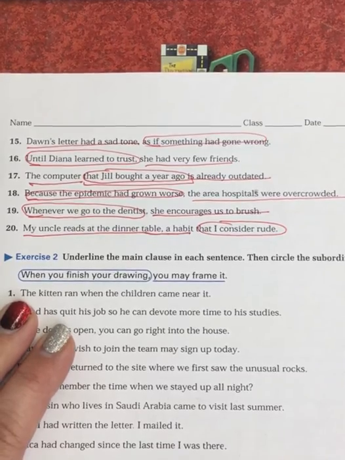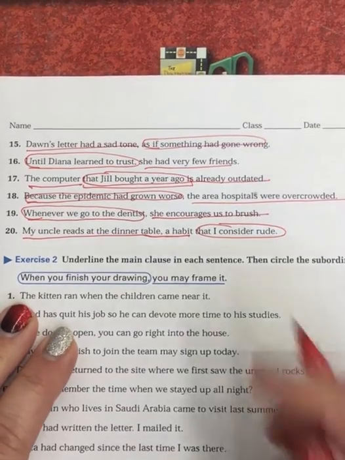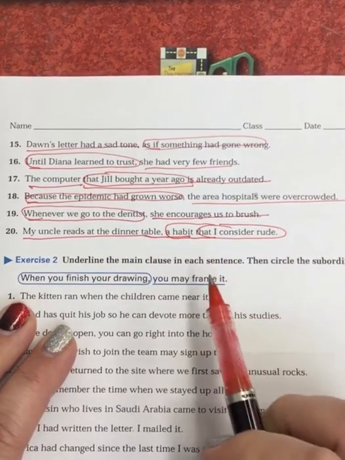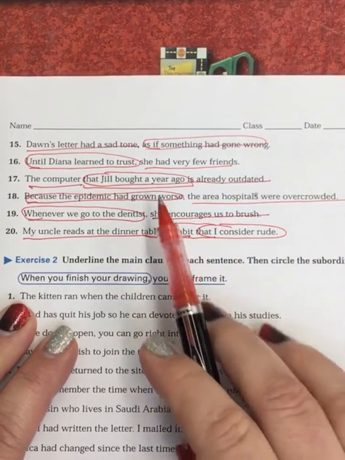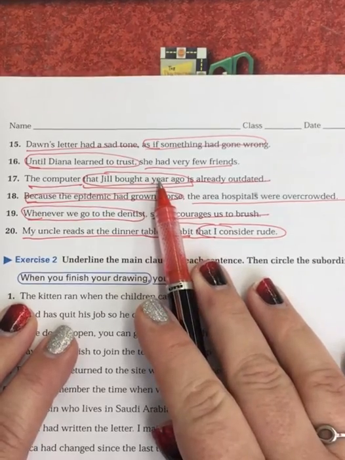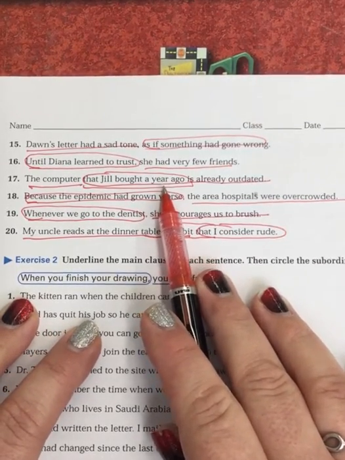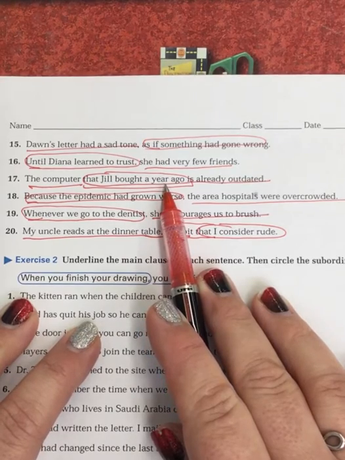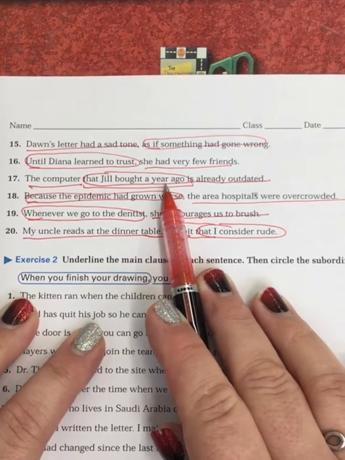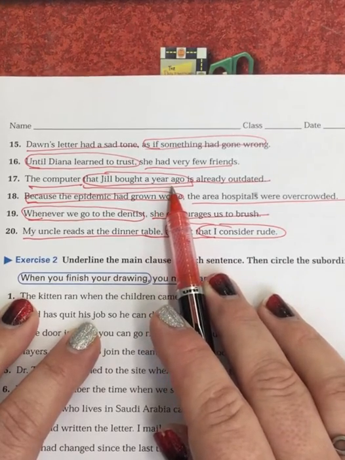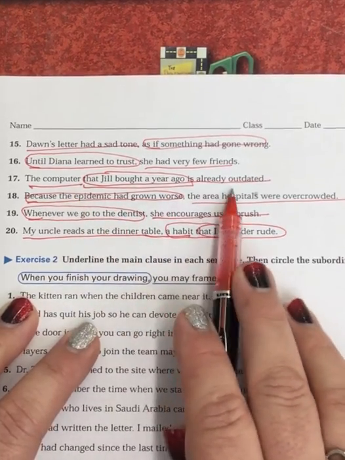So I didn't get 17. I mean, this one could be either way here. I missed 17. Okay, what did you do? I just circled everything after. I accidentally underlined that a year ago. So you had all as one.